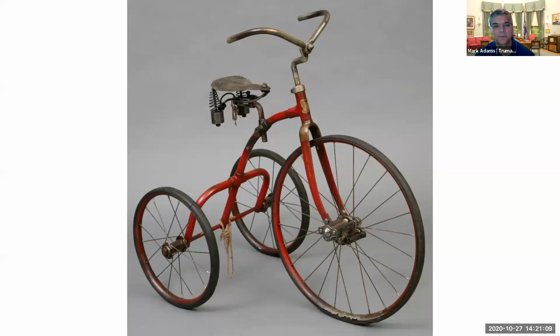Any speculation? Somebody says metal. Certainly doesn't look very comfortable. Maybe there was a more comfortable seat on there and maybe something more comfortable on the handlebars. No plastic, right? No cushion on the seat. It's made of steel instead of aluminum. Good job, Marcus. Some great observations.